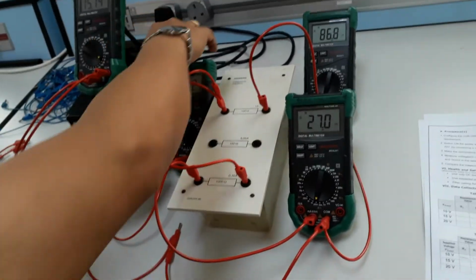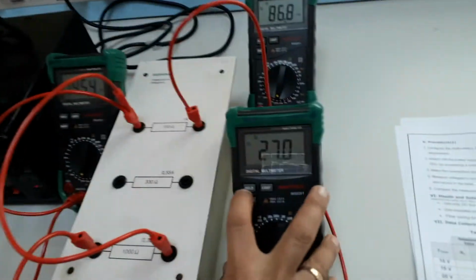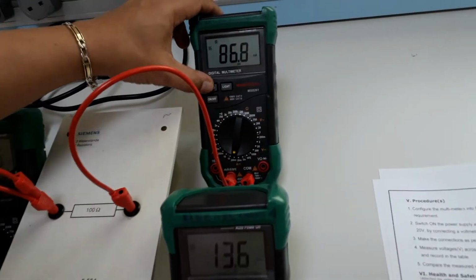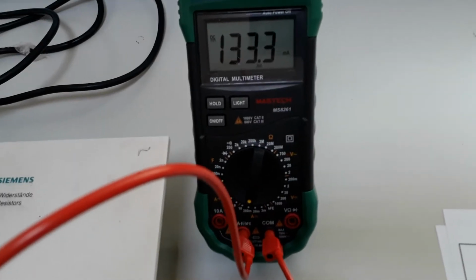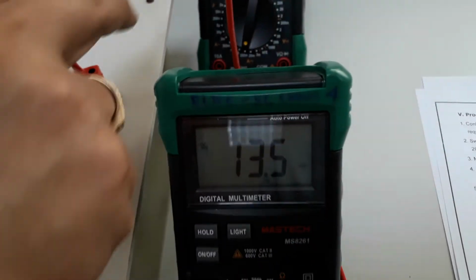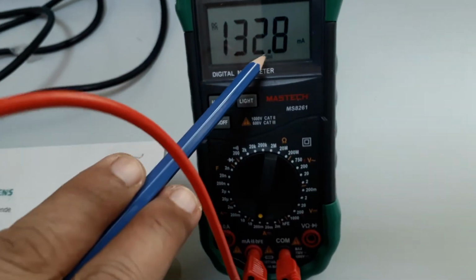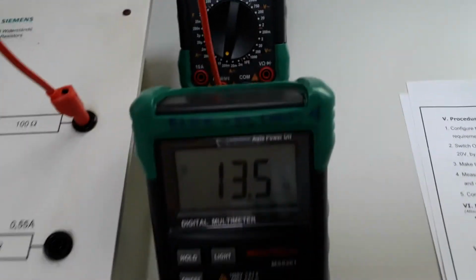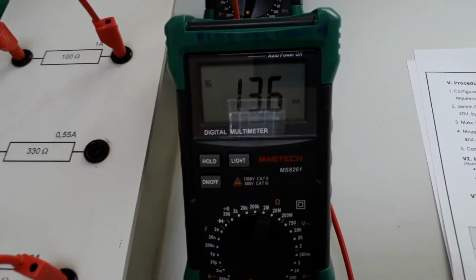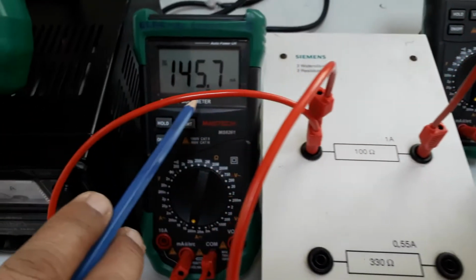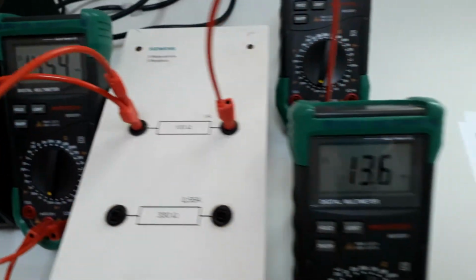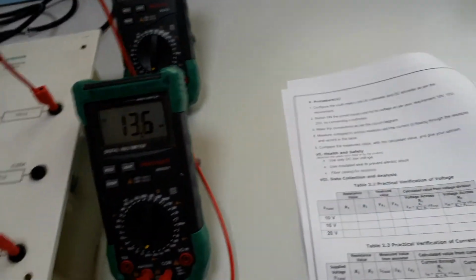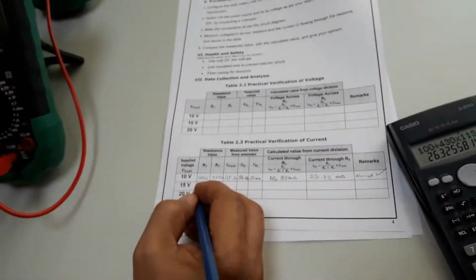Okay, so 15 volts DC. So again, by inspection, we will remove the hold. By inspection, you will see immediately if your connection is correct or not. 132.2 plus 13 is equal to 145.8 milliampere. So meaning your connection is correct. We will proceed now to the reading.